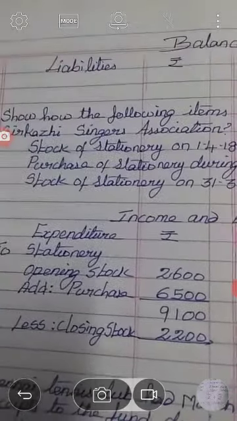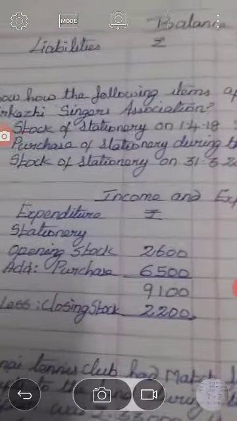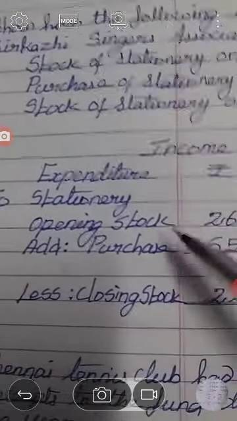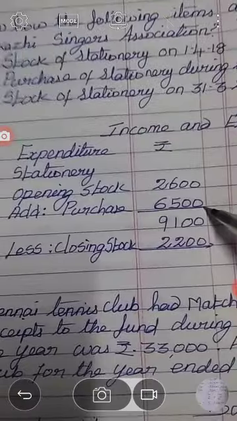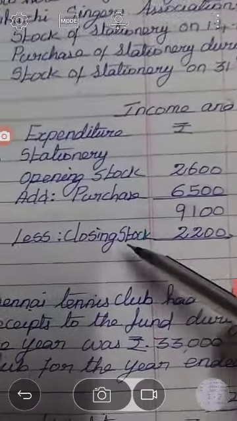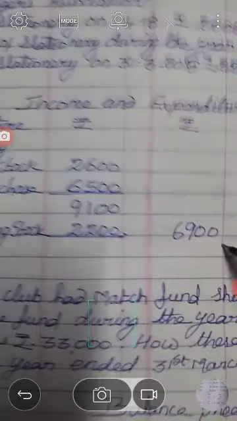So opening stock plus purchase minus closing stock. You have to show it on the expenditure side of the income and expenditure account. So you have to prepare only the income and expenditure account for the year ended 31/3/2018. On the expenditure side, put a heading: to stationery. Opening stock 2,600, add purchases 6,500, so total 9,100. You have to subtract the closing stock. Less closing stock 2,200. Then outer column 6,900.